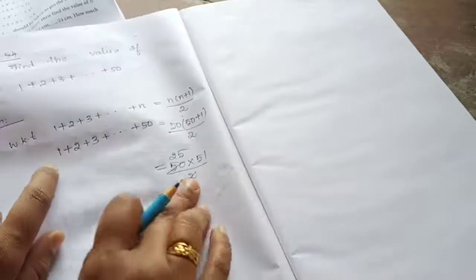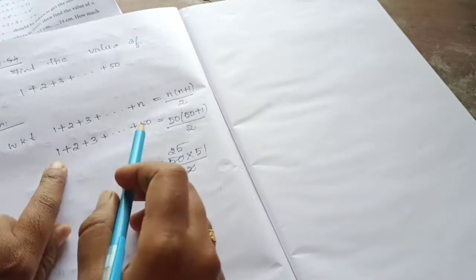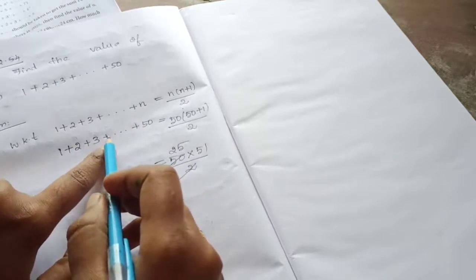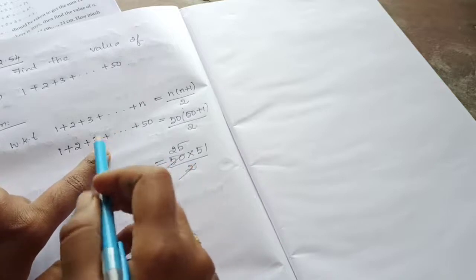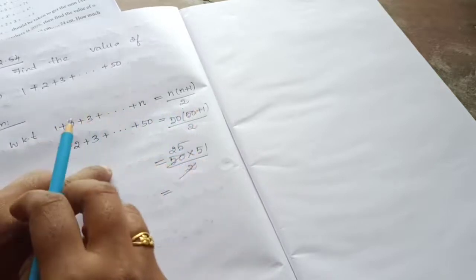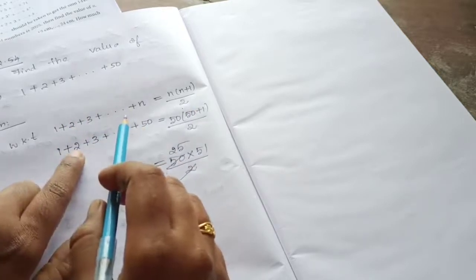Otherwise, with normal addition you should add 1 to 50. 1 plus 2 is 3. Then 3 plus 3 is 6. 6 plus 4 is 10. 10 plus 5 is 15. 15 plus 6 is 21. That way you need to run up to 50. It is a long procedure, so you need to reduce the steps. They found the formula, so you can use the formula here.